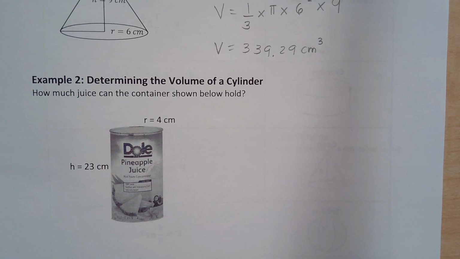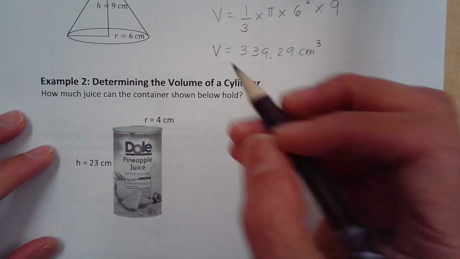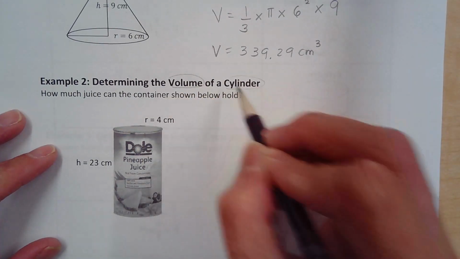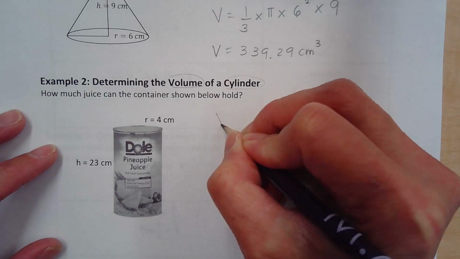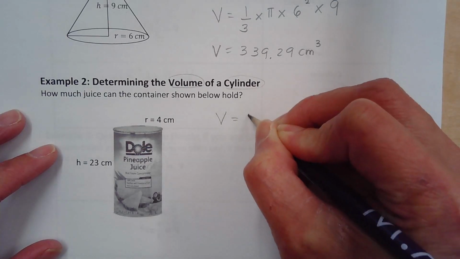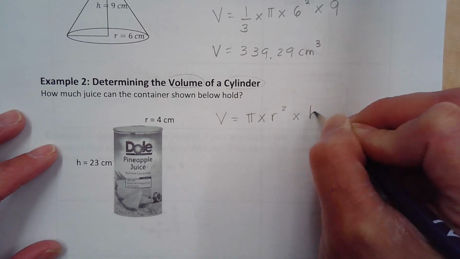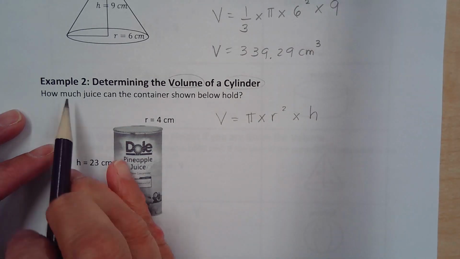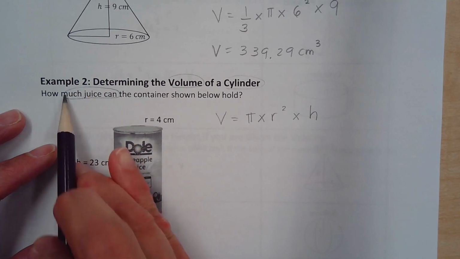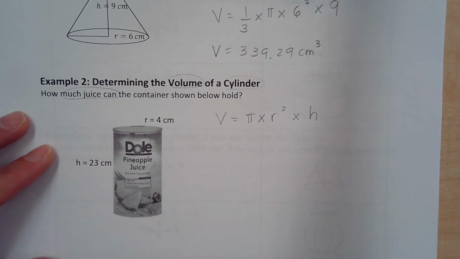Determine the volume of a cylinder. How much juice can the container hold? So what's the formula for the volume of a cylinder? V equals pi times r squared times height.